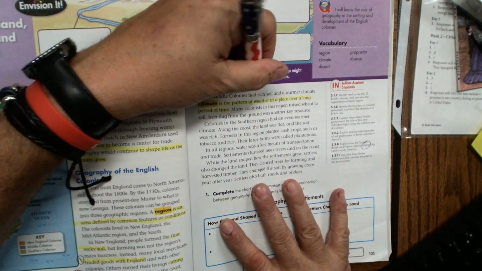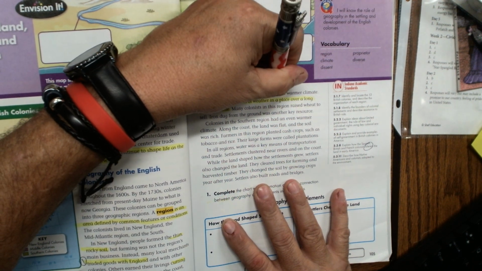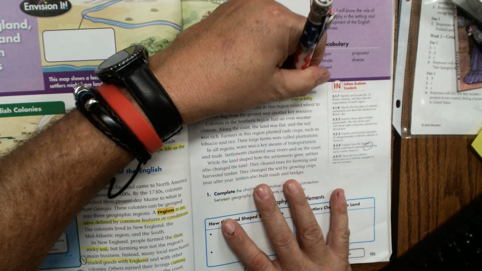The middle colonies had rich soil and a warmer climate. Climate is the pattern of weather in a place over a long period of time. Many colonists in this region raised wheat to sell. Iron dug from the ground was another key resource. Right, guys, they grew so much wheat in the middle colonies, they called those the breadbasket colonies, because that's where wheat comes from. They take the wheat, they grind it into flour, and they take the flour and bake it into bread.